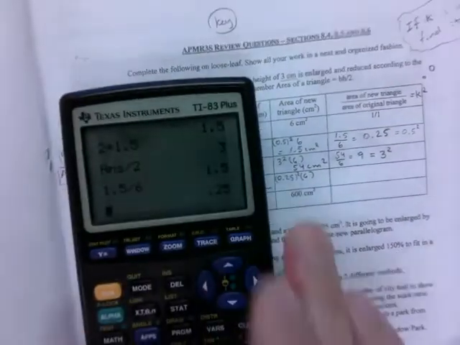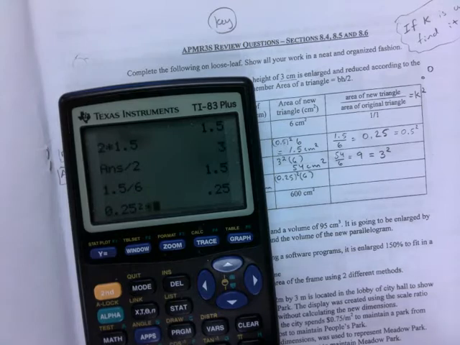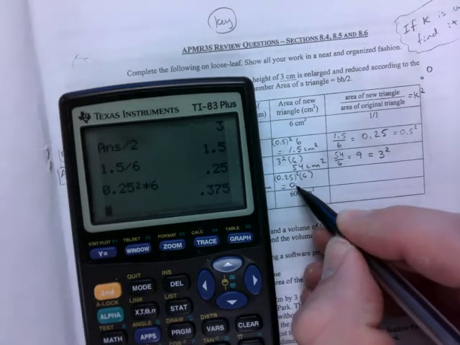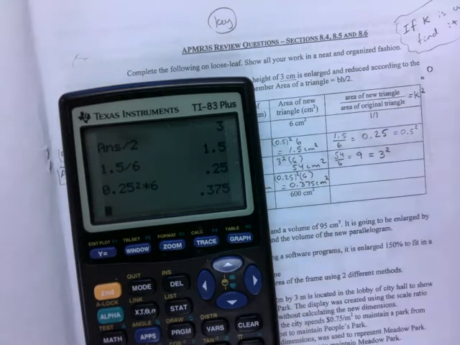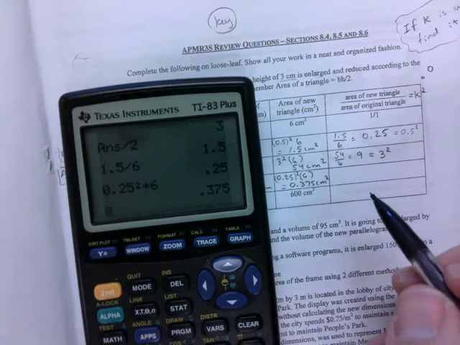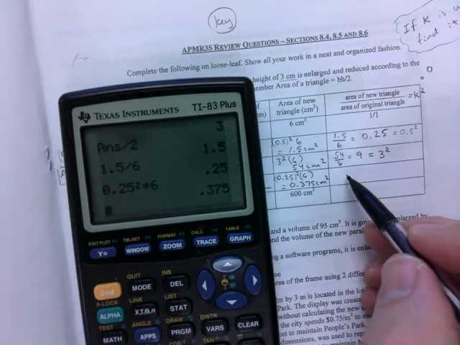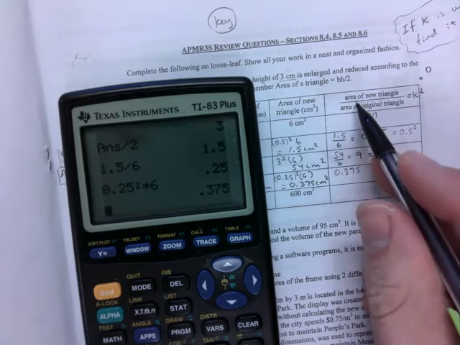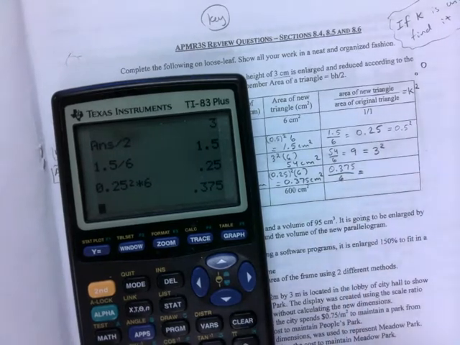The area will be, let's go back to k, 0.25 squared times the area of the original, which is 6. So we go 0.25, square it, times 6. That's 0.375 centimeters squared. Nothing wrong with doing that. It's a finite decimal. You're not going to lose marks if you do that. And then here we take 0.375, which is the area of the new, divided by the area of the original.